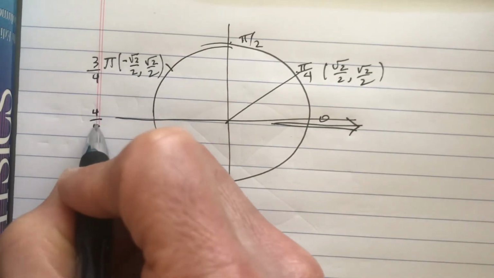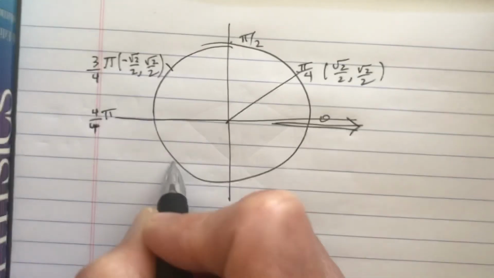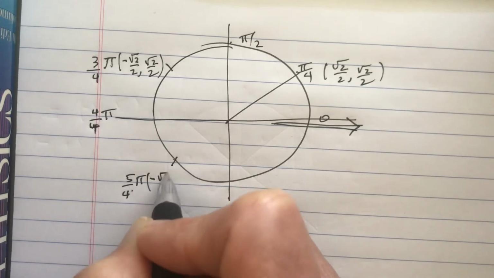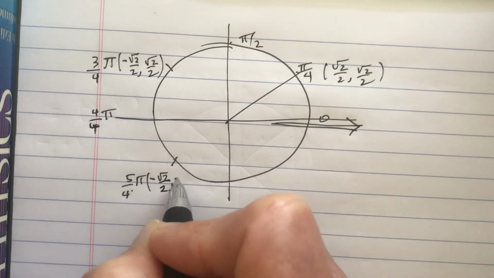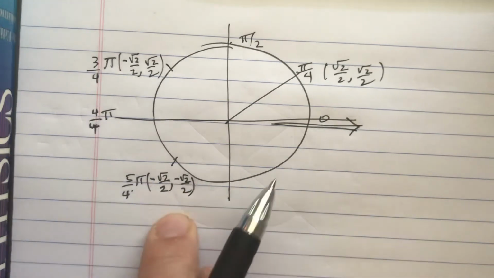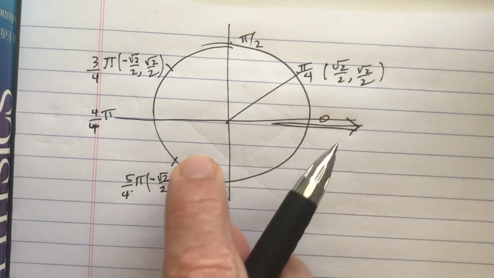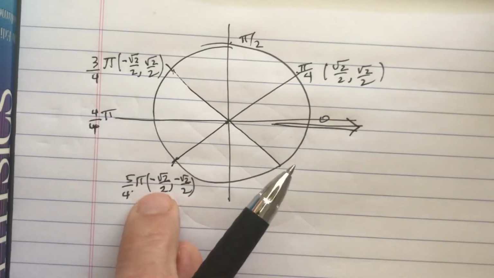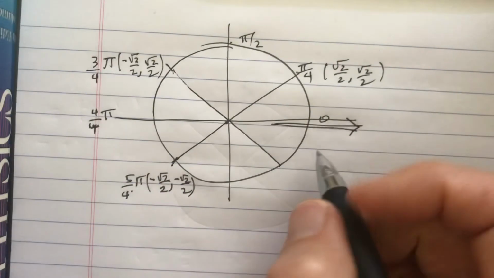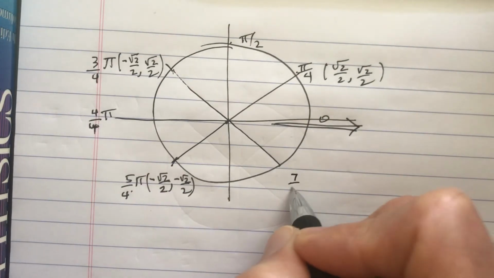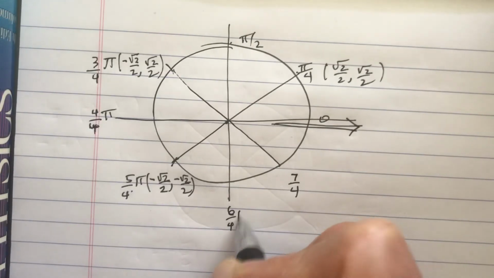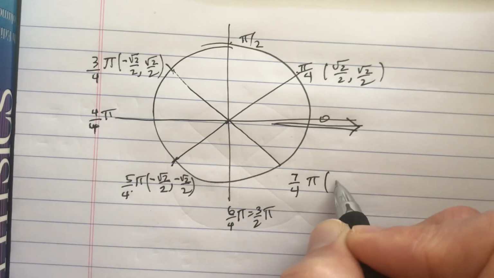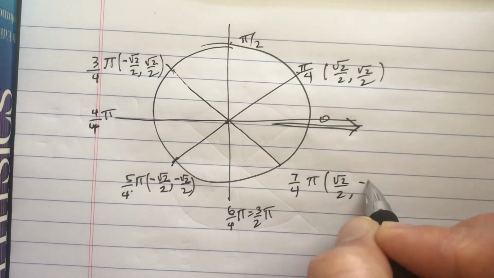Then this makes 4/4 pi, which of course is pi. Then 5/4 pi, and we get negative rad 2 over 2, negative rad 2 over 2. Same coordinate numbers as before, except because of the quadrant in which it lies, the signs are adjusted. Then 6/4 pi, which is of course 3/2 pi. Then 7/4 pi, which corresponds to positive rad 2 over 2, negative rad 2 over 2.